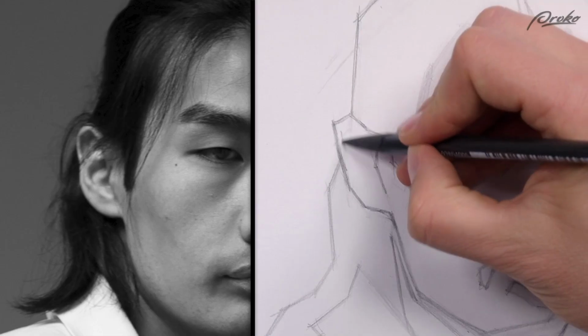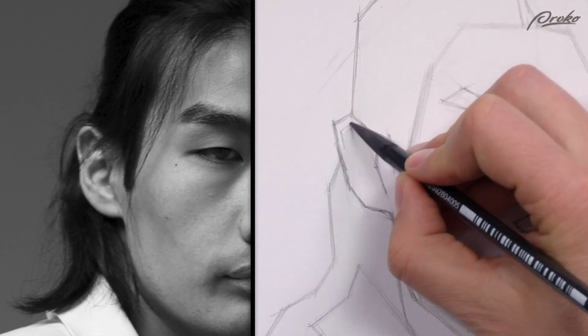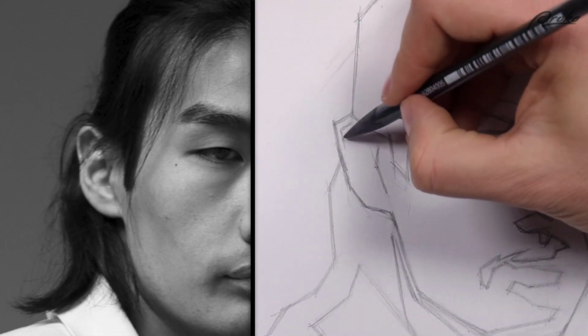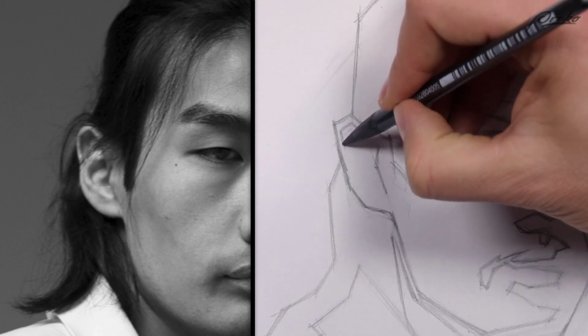Okay, last thing I'm gonna map in here before I start putting in the values is the little shapes in the ear, just because they are there. They're very little, but it's okay. I'm gonna simplify them to very basic geometric shapes.